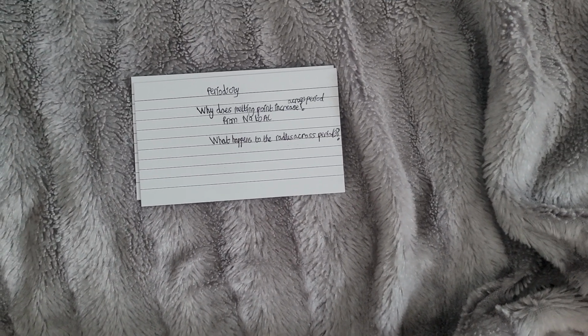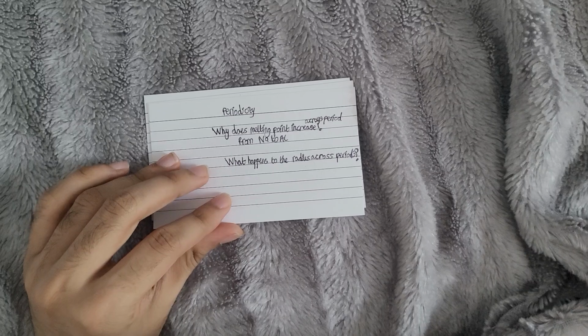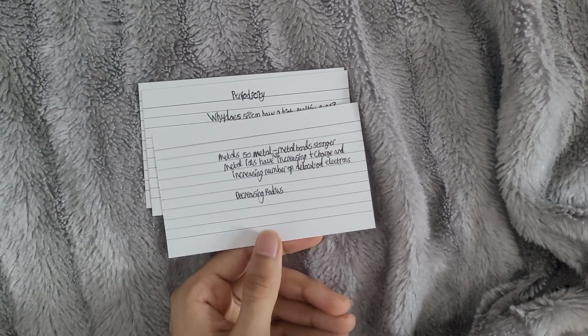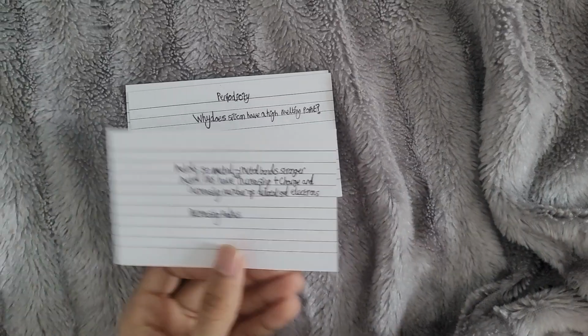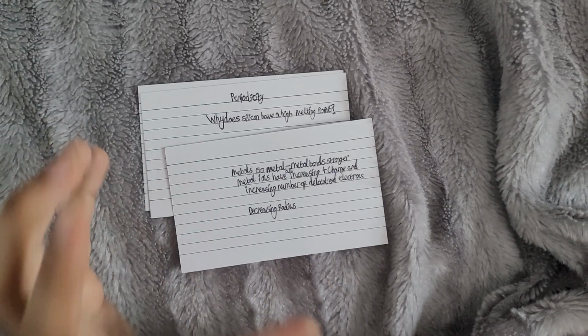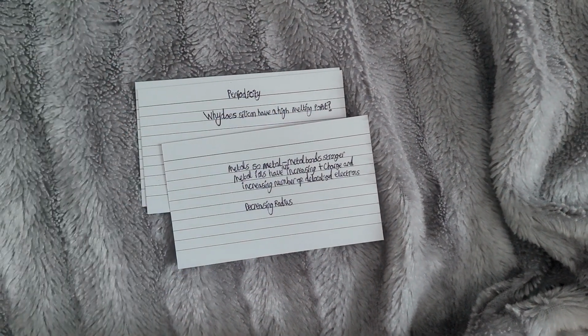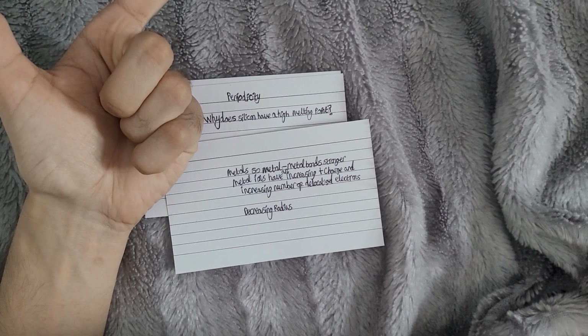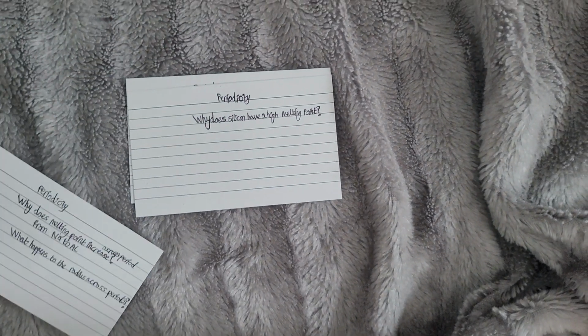Why does melting point increase across the period from sodium to aluminium, and what happens to radius across period 3? Atomic radius decreases, and for the metals, the metallic bonds get stronger. The metal ions have an increasing positive charge and an increasing number of delocalized electrons per charge. So therefore, that's why the melting point increases.